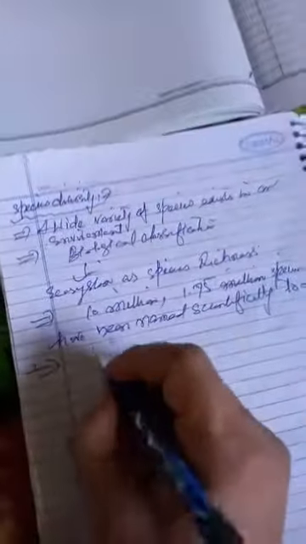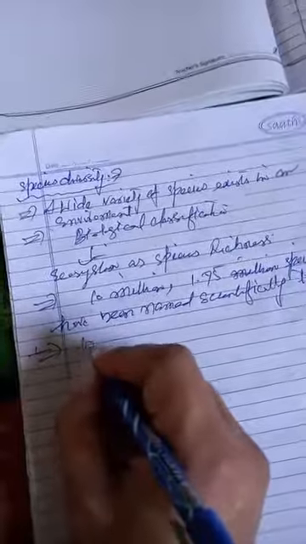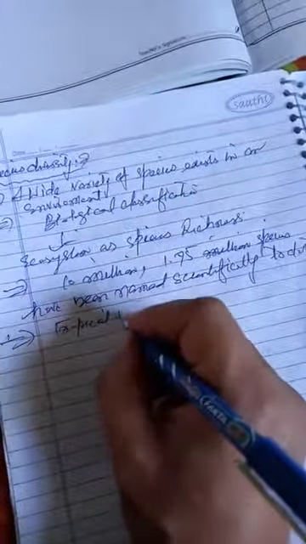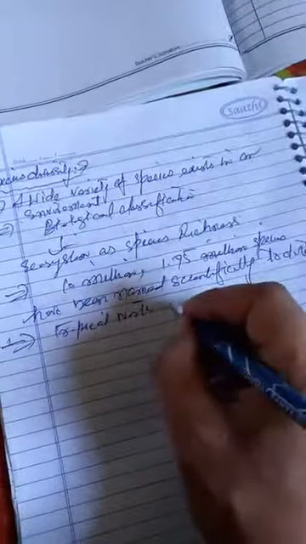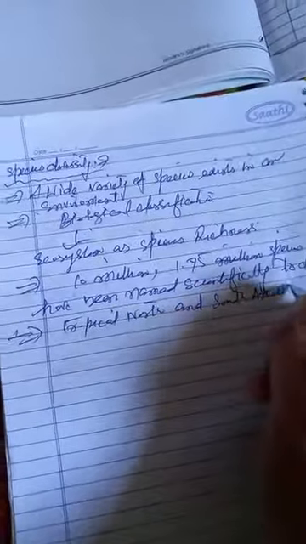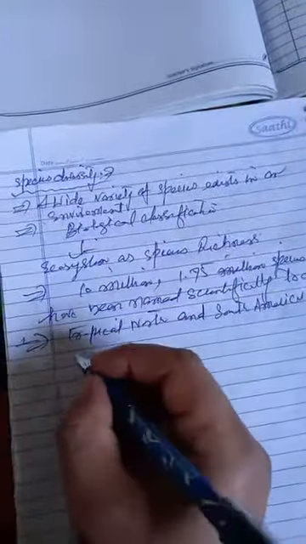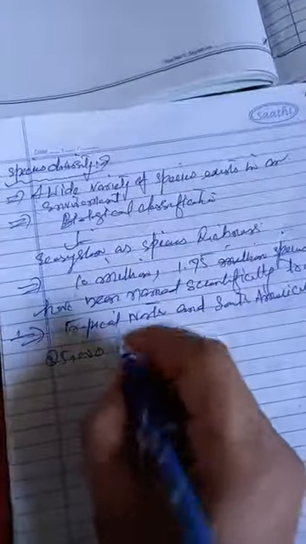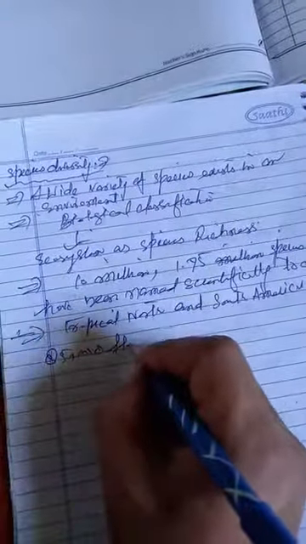Some regions have many species. Tropical North and South America, for example, have approximately 85,000 flowering plants.